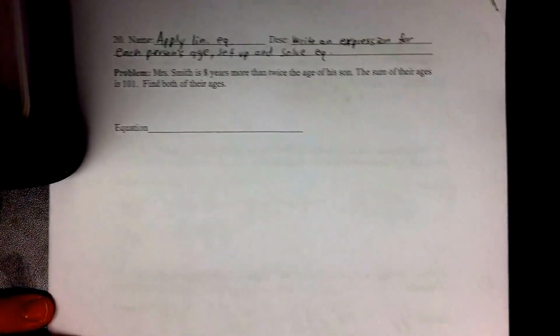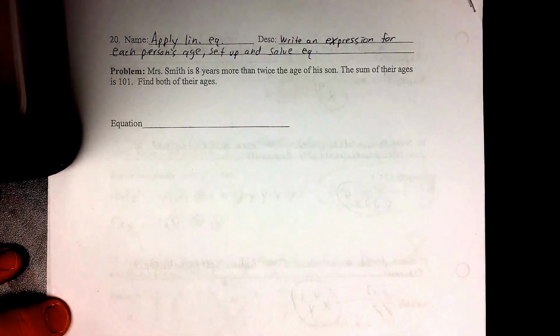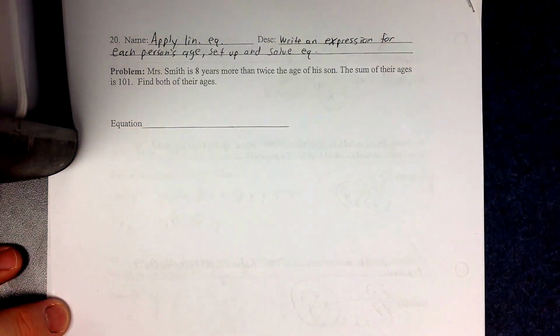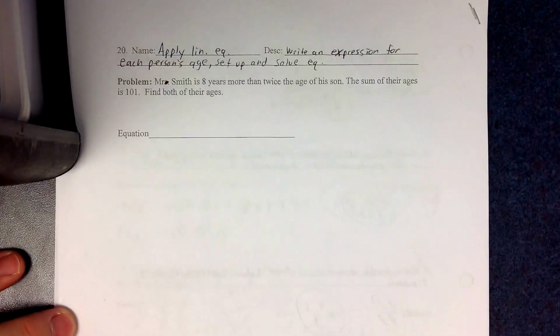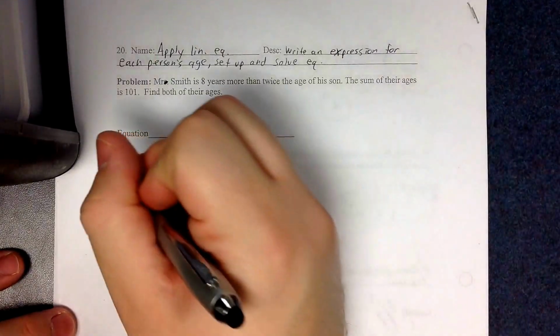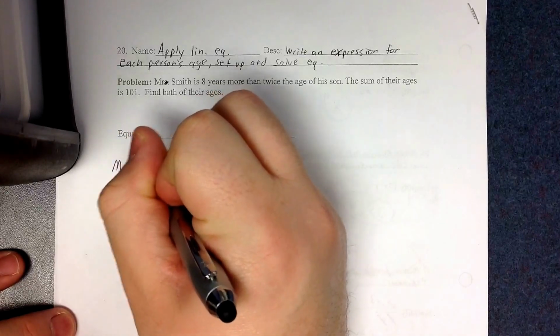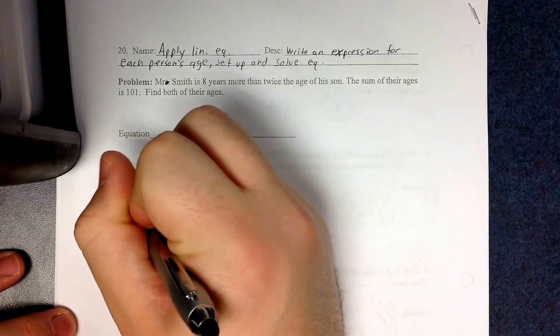Okay, 20 says, Mr. Smith is 8 years more than twice the age of his son. The sum of their ages is 101. Find both of their ages. So again, I got 2, and I guess it's kind of a conflict there. It says Mrs. Smith and then his son, so we'll just say Mr. Smith is 8 years more than twice the age of his son. So I got Mr. Smith, and I got the son.